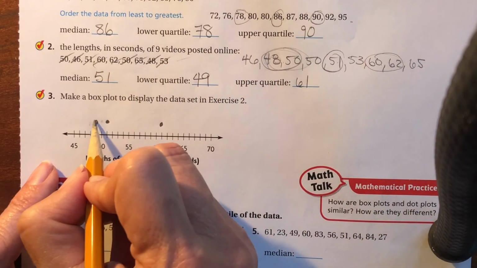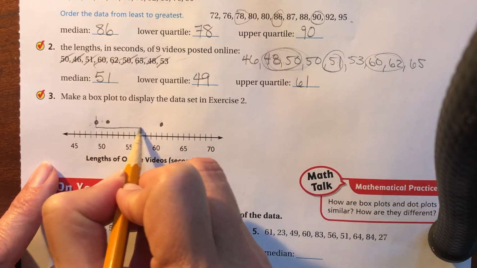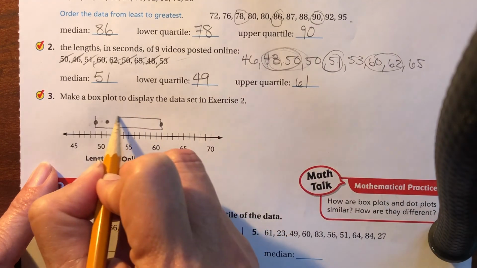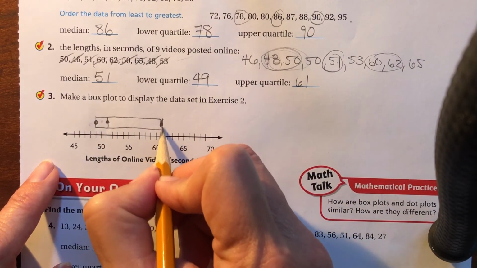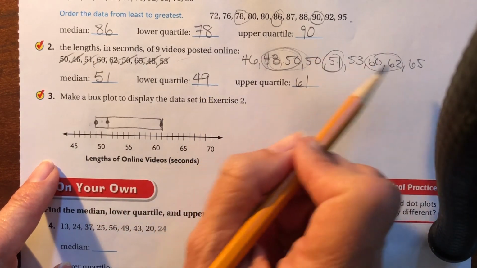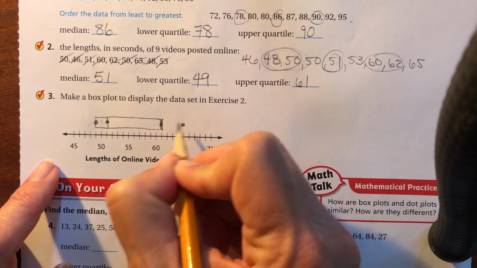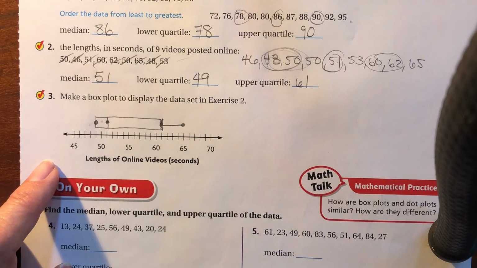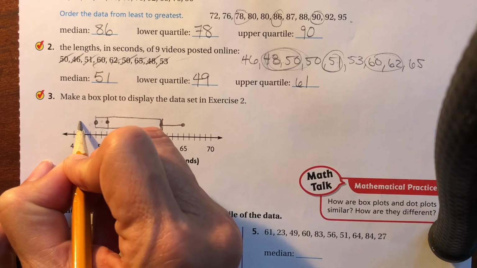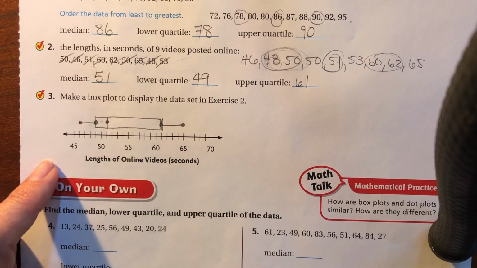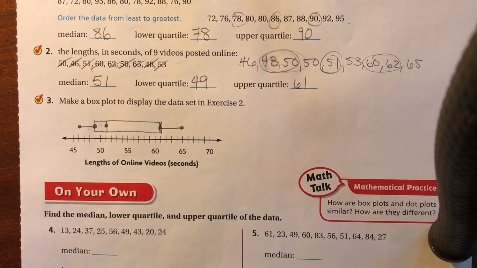Okay, so there's our box. Draw the line through the center median. Then we go to 65 for our upper whisker and 46 for the lower one, and there you have it. Okay, good luck.